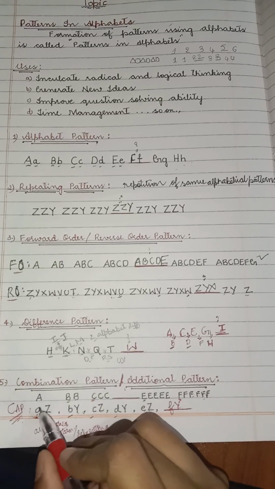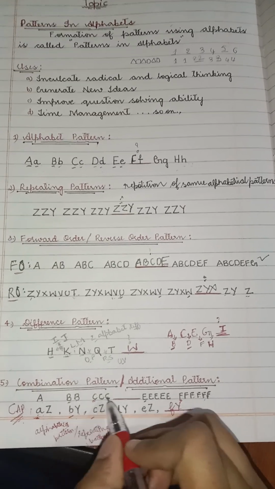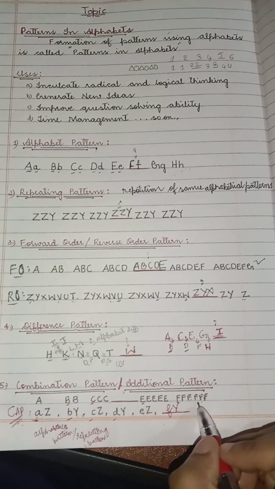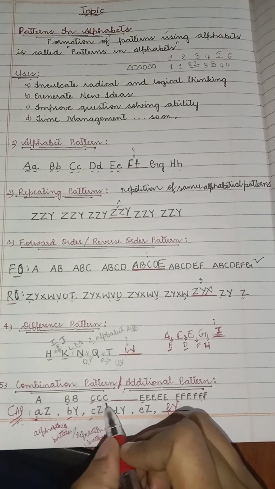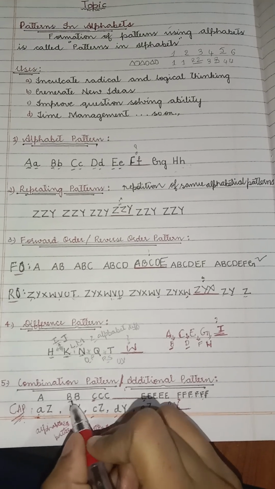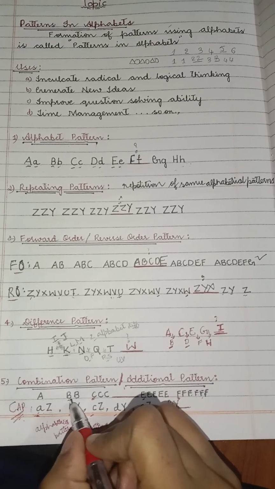So here A, single B, 2 C's, 4 E's and 5 F's. Additional patterns means adding up of the same letters.